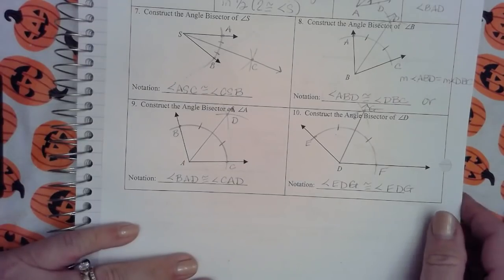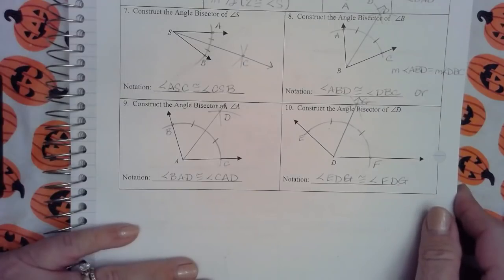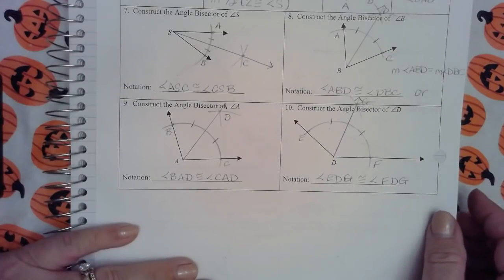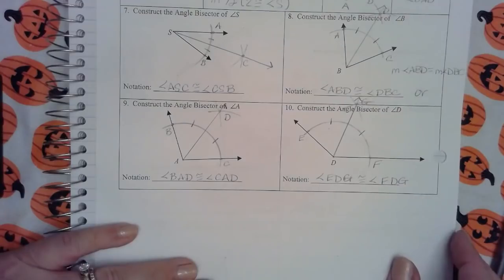Now your homework tonight is going to be doing all of these, and it's going to actually be adding it to a triangle. Hope you have a great day.